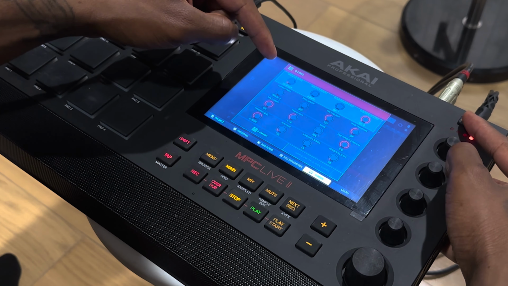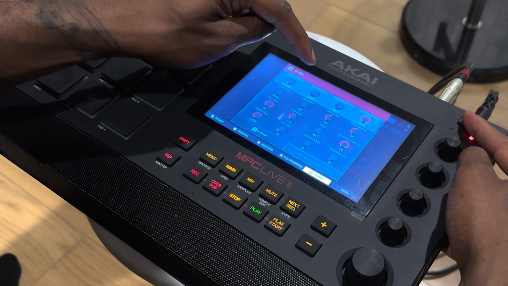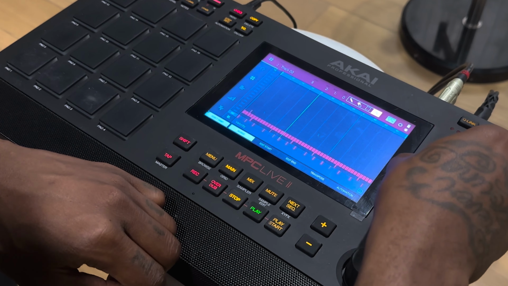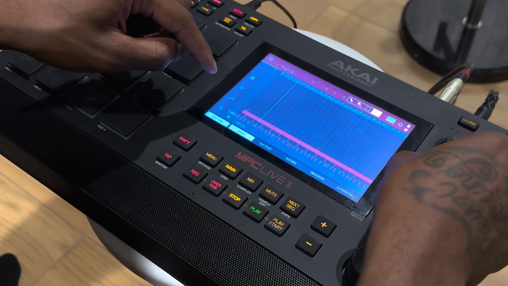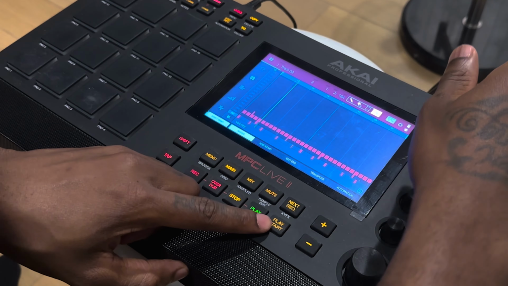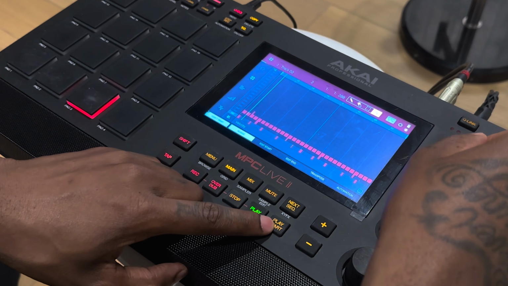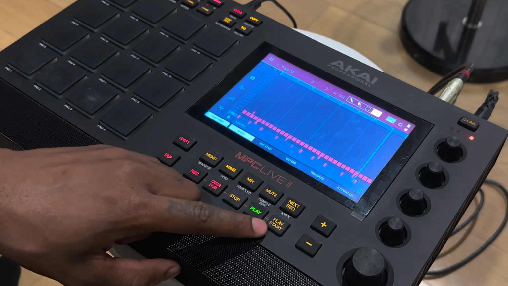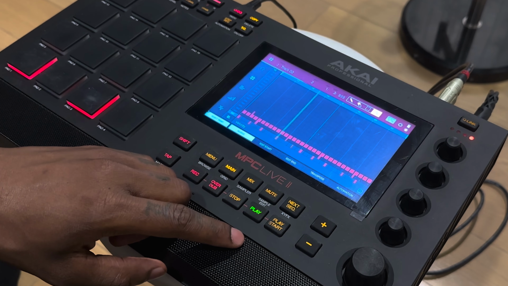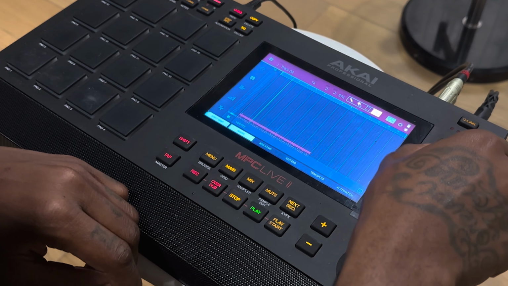Then we have the sequence length, so we can change up the bars, and we have the loop start and the loop end. We're probably not going to mess with the tempo a lot while we're in a project, but we probably will mess with the sequence bars. As you can see, I can start to zoom in. Let's say I just want to loop around bar 2. You can also extend your bars as well.